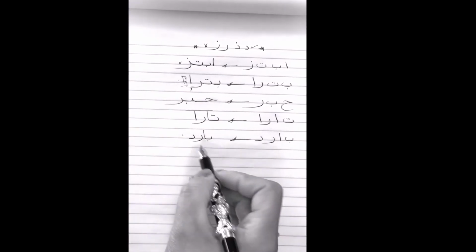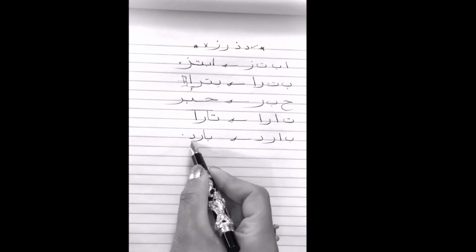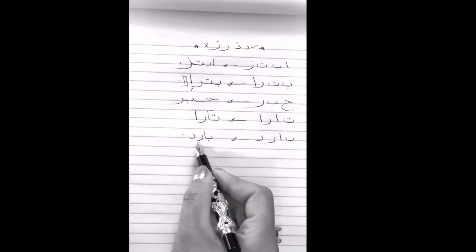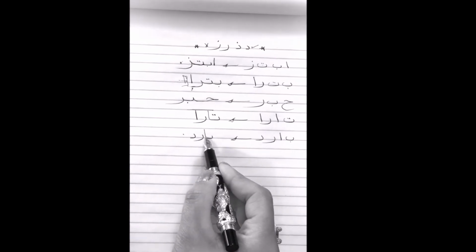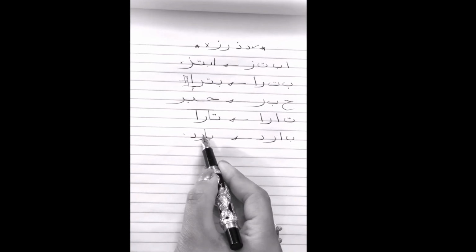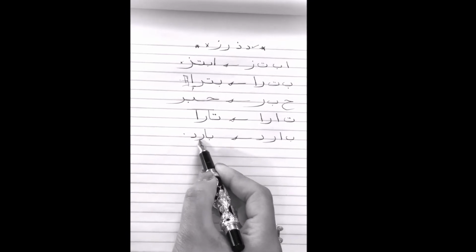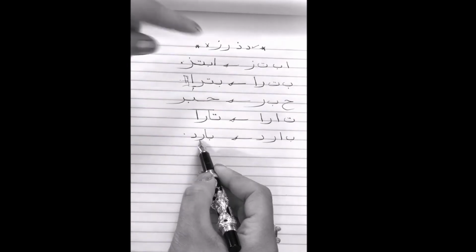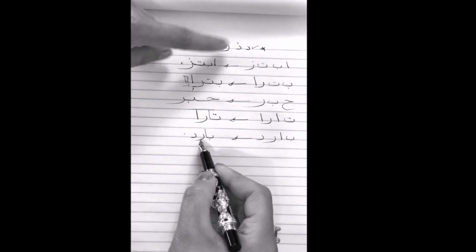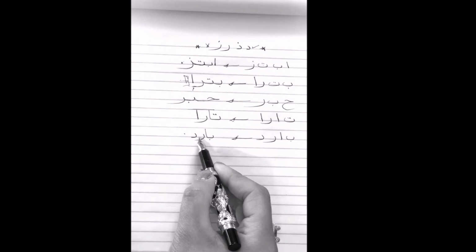and I place the dal separately. So now I'm going to end up having the ra and the dal sitting individually on the line because the alif won't connect from the left, so the ra will stay alone. And then the ra also is an unsocial letter, so it won't connect from the left.